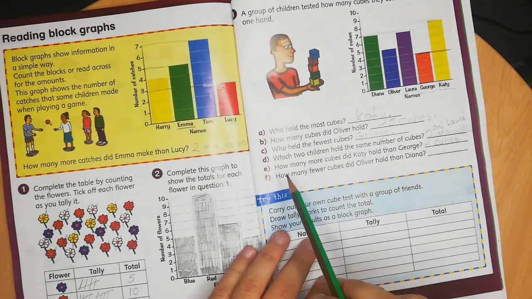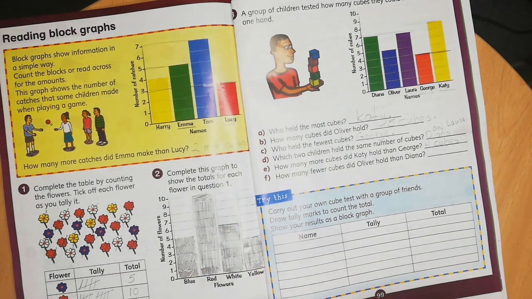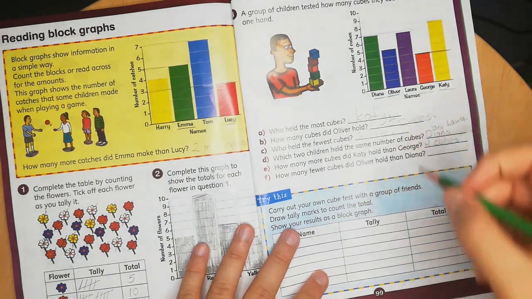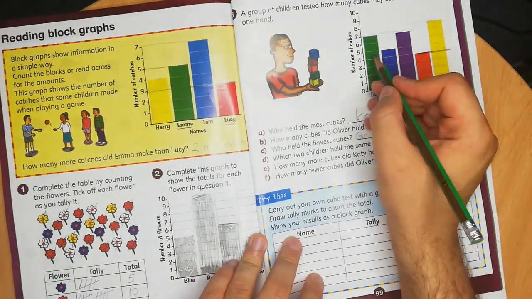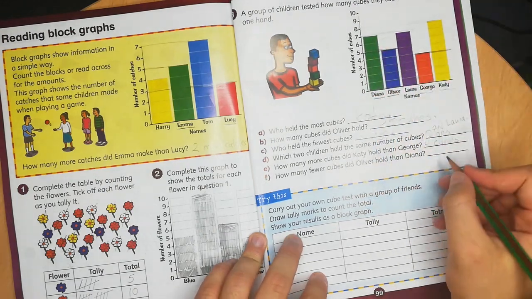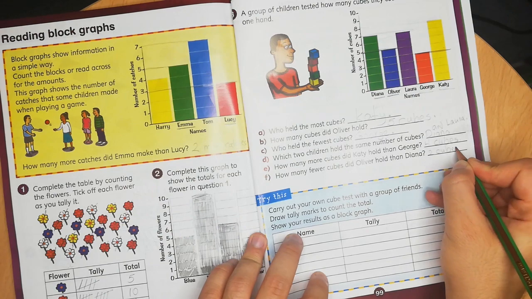Okay. How many fewer cubes did Oliver hold than Diana? So let's see. We have Oliver and Diana. How many fewer cubes? Now he stopped at 5. So let's start counting from 5. 1, 2. So we say 2 cubes right here.